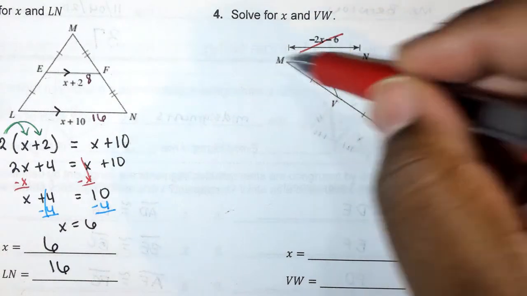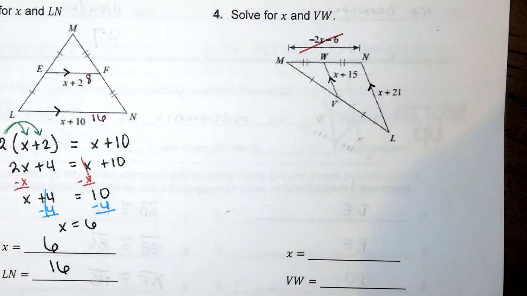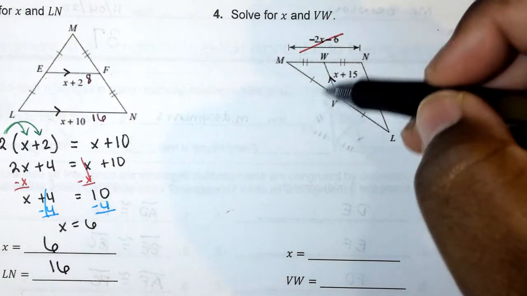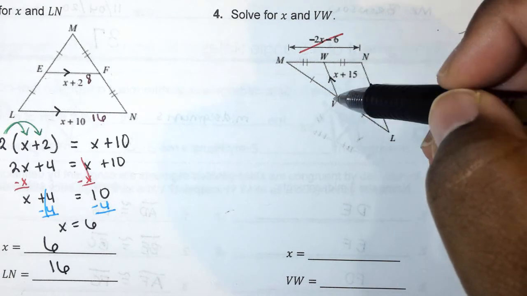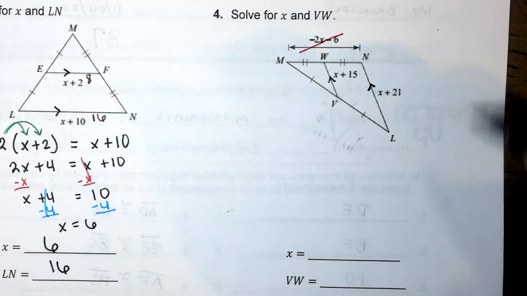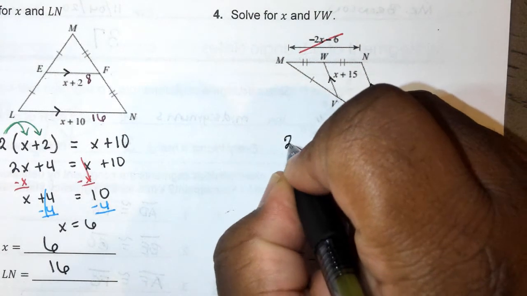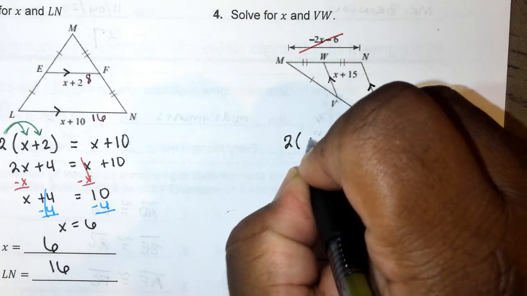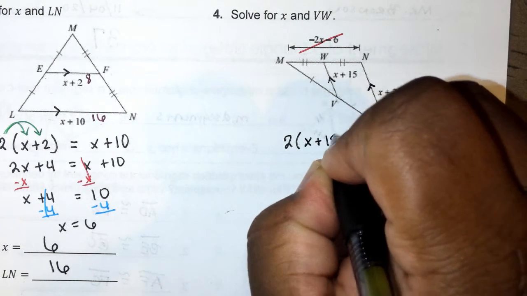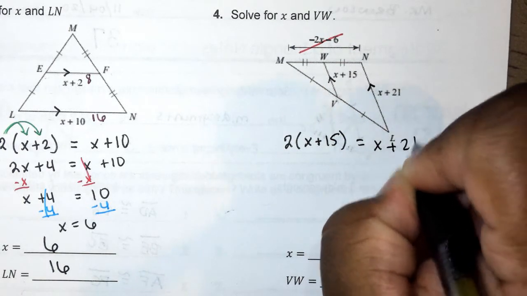And if they ask us to find MN after we've solved for x, we can plug back in and find what MN is since they gave us an expression for it. But we do not need that to solve for x. This is a mid-segment situation, so all I need is the mid-segment and the side that it's parallel to. What equation should I write? Y'all should know. 2 times x plus 15 equals x plus 21.